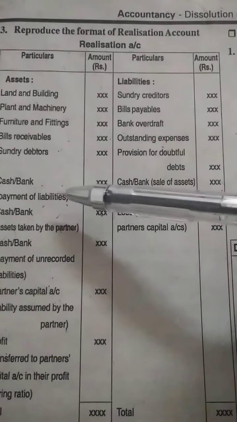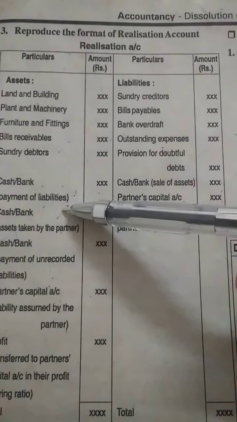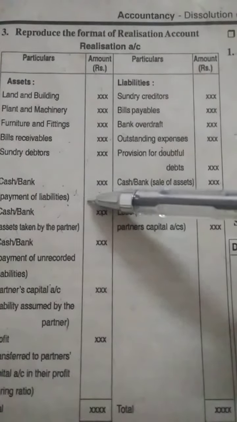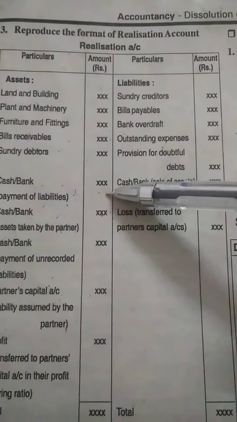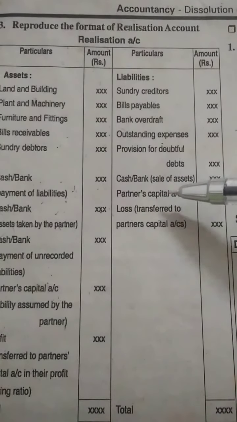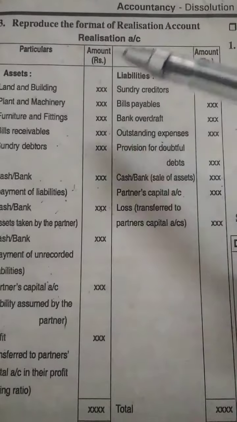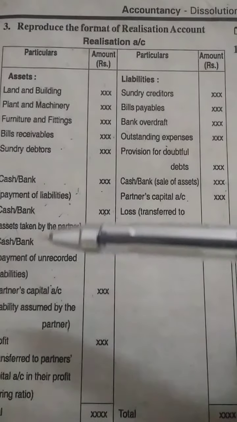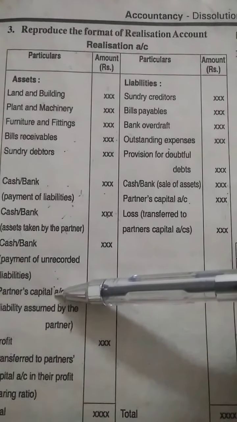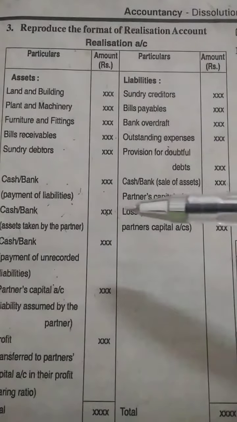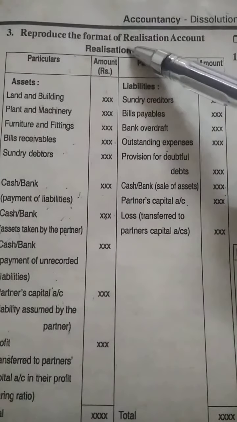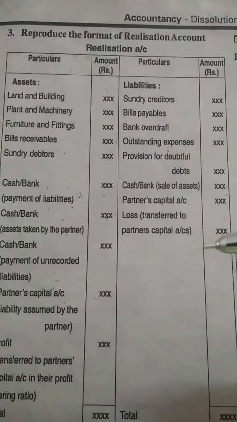Likewise, in case of liabilities also, if the liability is paid off by the firm, the entry is realization account debit to cash, and the total liabilities paid off we can show in the outer column. Then if any partner takes over an asset, the entry is partner's capital account debit to realization. If any partner takes over a liability, the entry will be realization account debit to partner's capital. If there is any unrecorded asset, the entry is cash account debit to realization. If it is an unrecorded liability, it is realization account debit to cash.